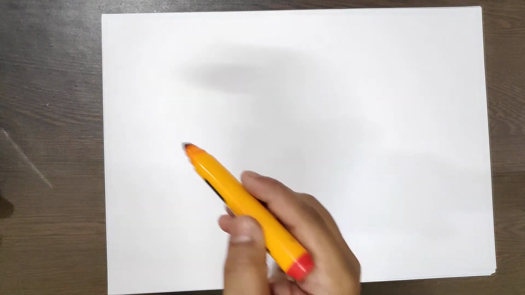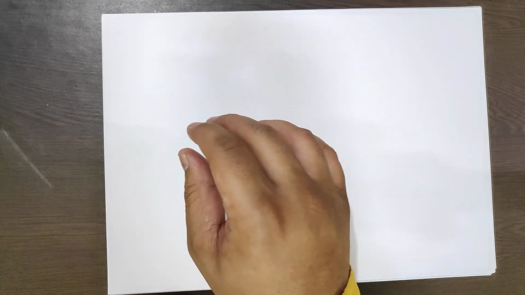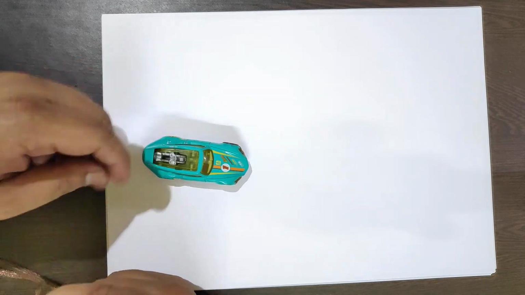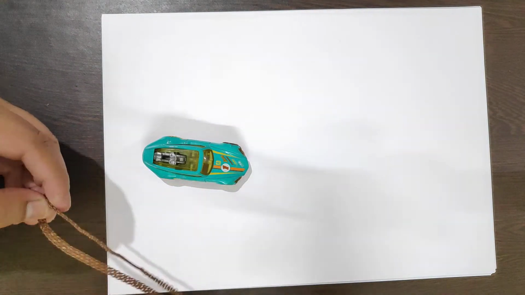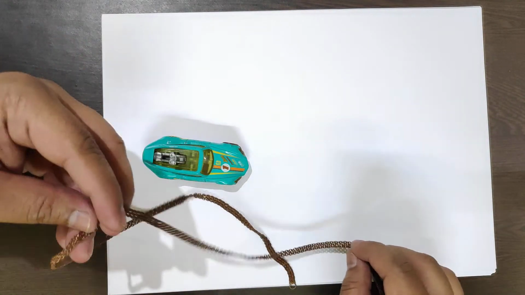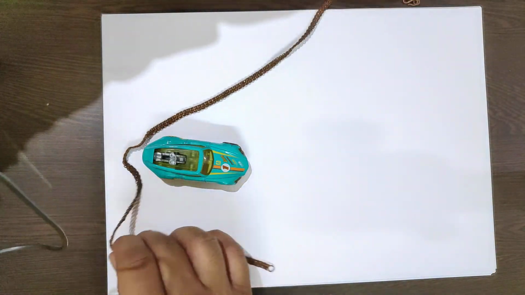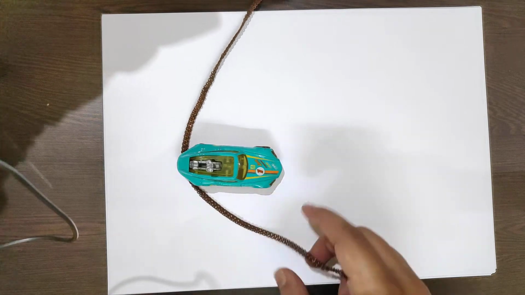Suppose in case of forces, let me show you. Say this car is being pulled by, we have already shown how to add forces for two vectors. Suppose you have a rope and you are pulling the car like this.